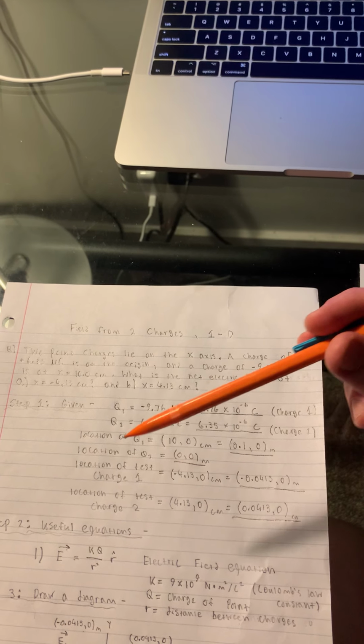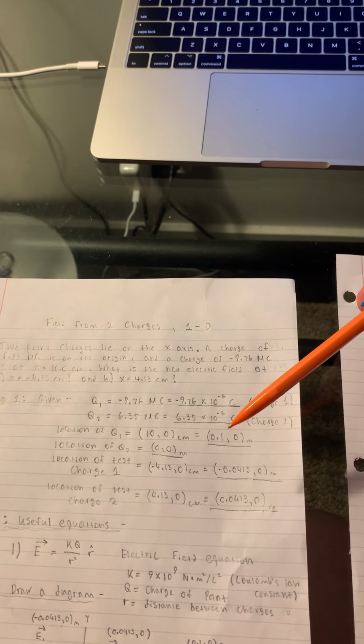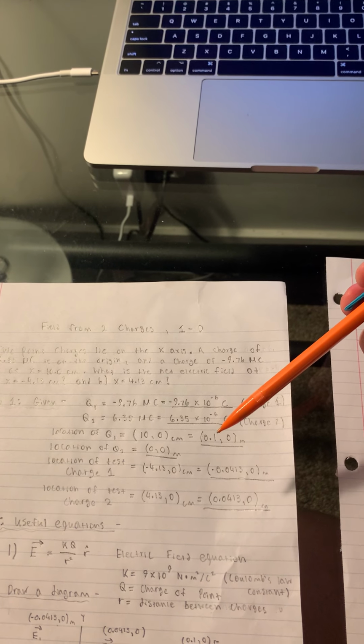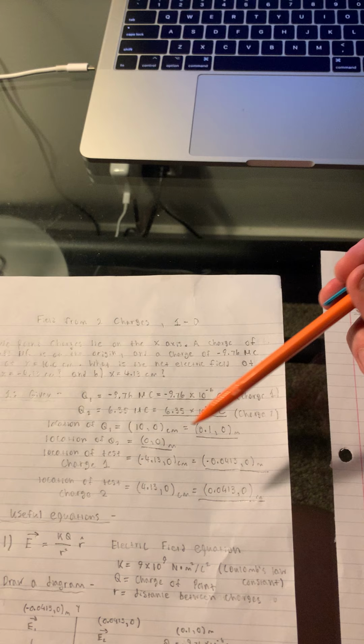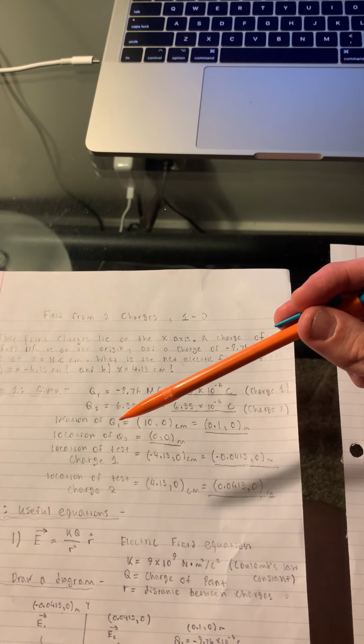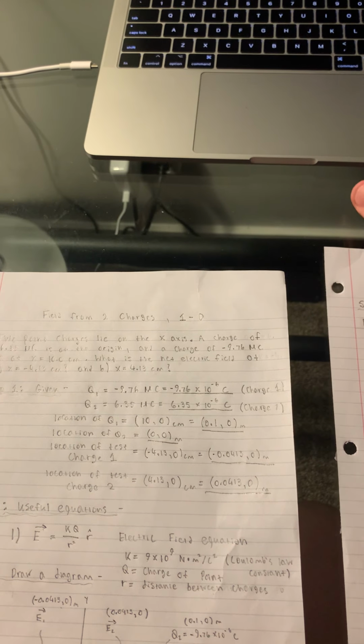The location of charge 1 is at 10 centimeters, and I went ahead and changed that to meters, which would be 0.1 meters in the x and 0 in the y. And then the location of our Q2 is going to be 0 meters because it's just 0 centimeters anyways.